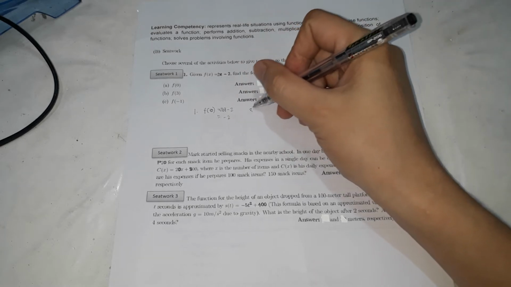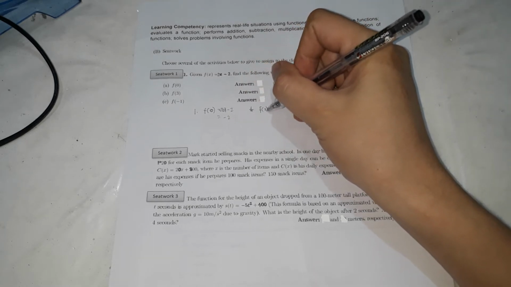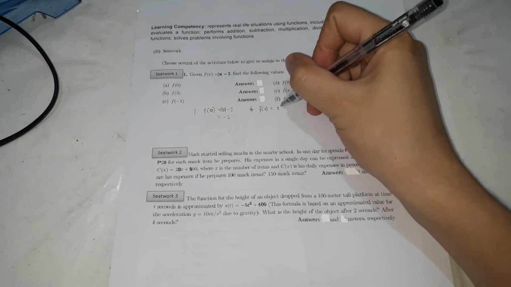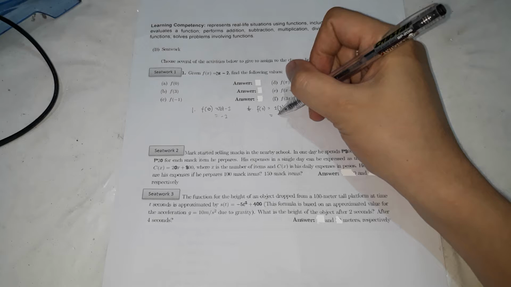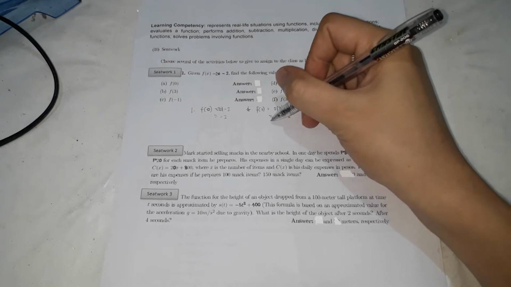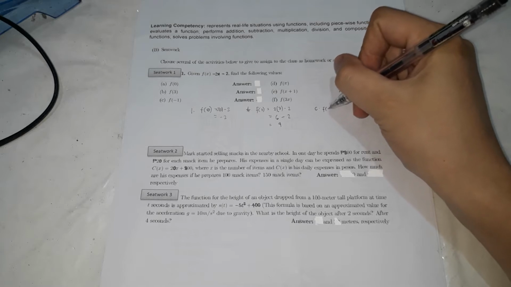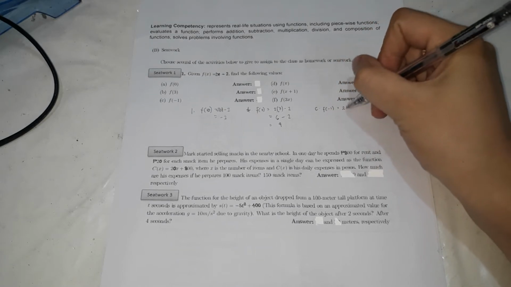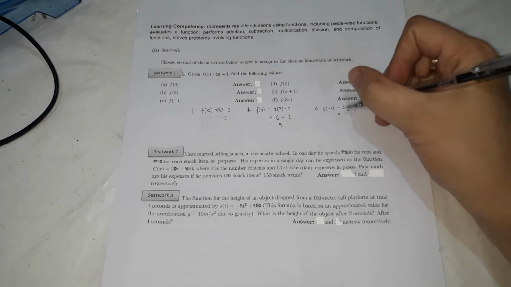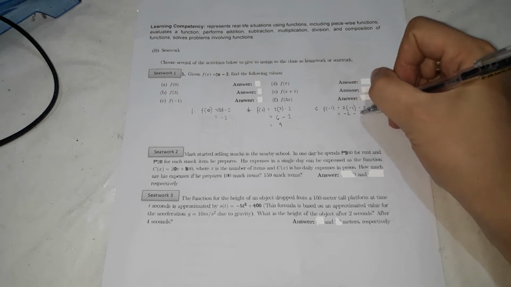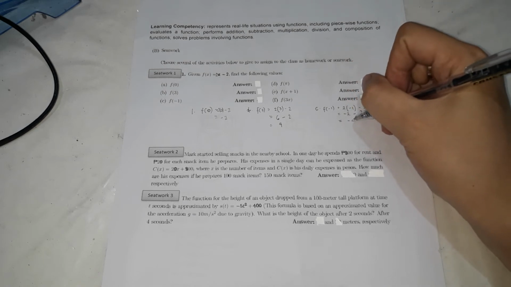So for letter B, f of 3 will become 2 times 3 minus 2, which is equal to 2 times 3 is 6, minus 2, which is equal to 4. Letter C, f of negative 1. So 2 times negative 1 minus 2. The same process, just substitute; the x becomes negative 1. So 2 times negative 1 is negative 2, minus 2, which is equal to negative 4.